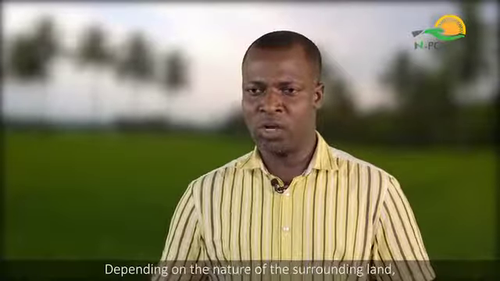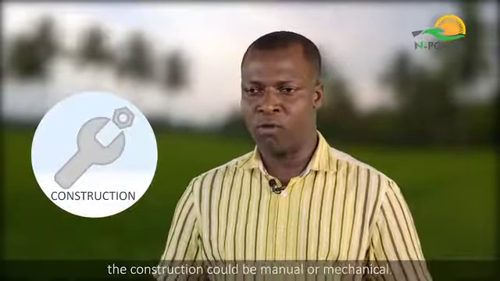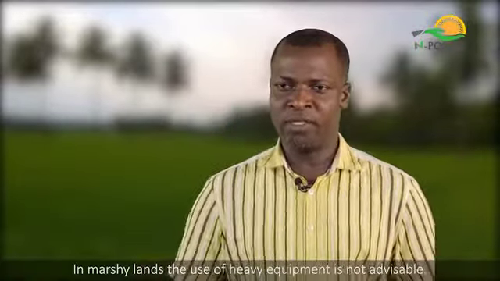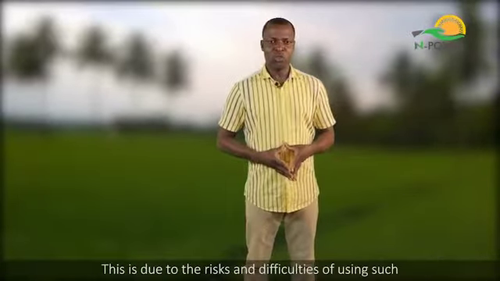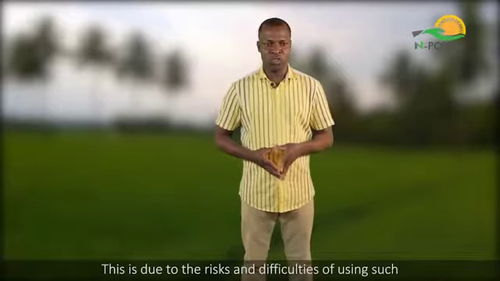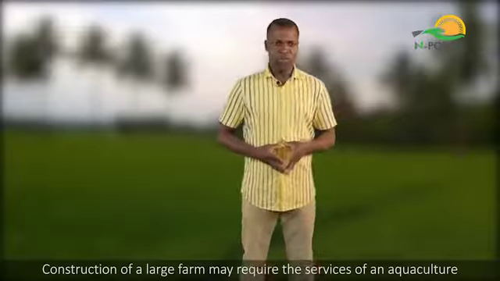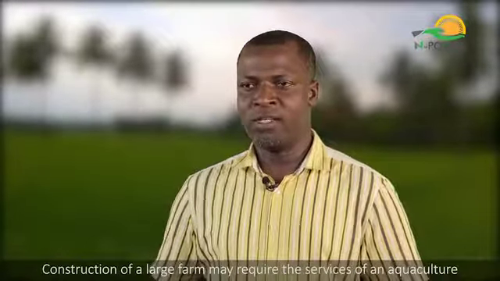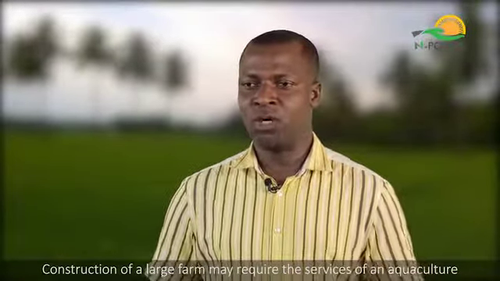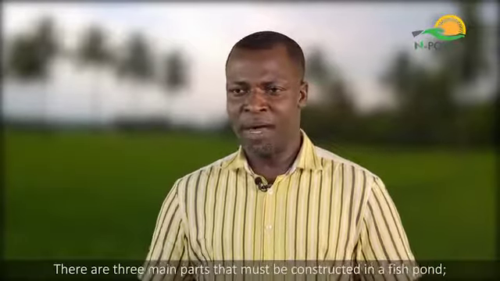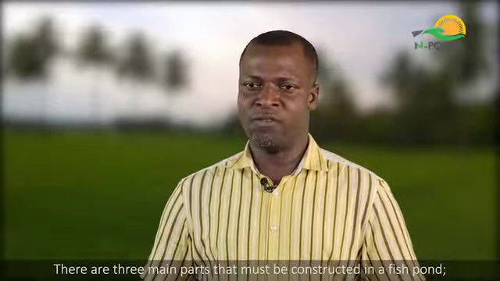construction work can start. Depending on the nature of the surrounding land, the construction could be manual or mechanical. In marshy lands, the use of heavy equipment is not advisable. This is due to the risk and difficulties of using such equipment in those kinds of terrain. Construction of a large farm may require the services of an aquaculture engineer or a technical expert from any institution of fisheries.